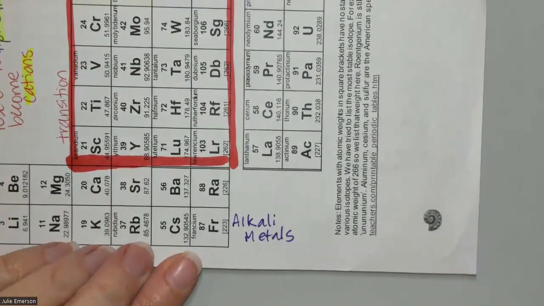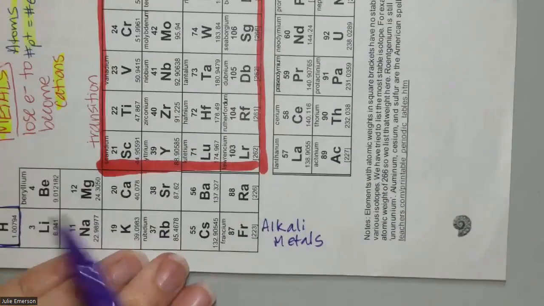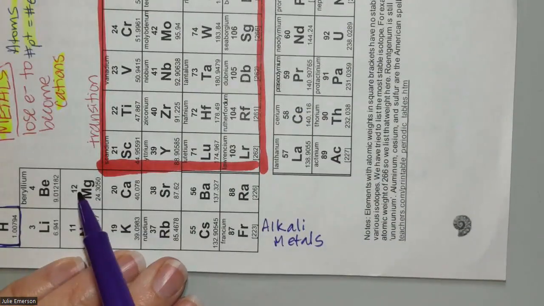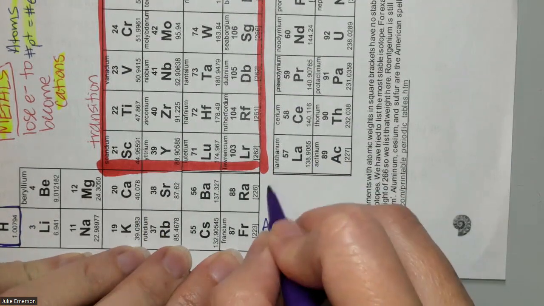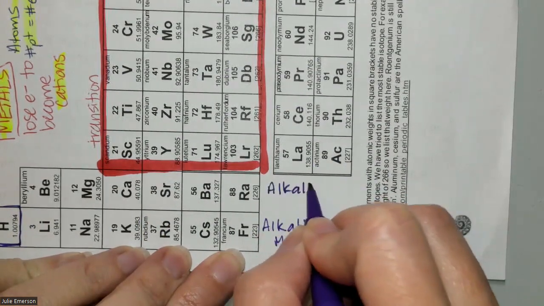All right, again, not hydrogen. Hydrogen at the top is a nonmetal. The family right next door, beryllium, magnesium, calcium, strontium, barium, radium, those are your alkaline earth metals.